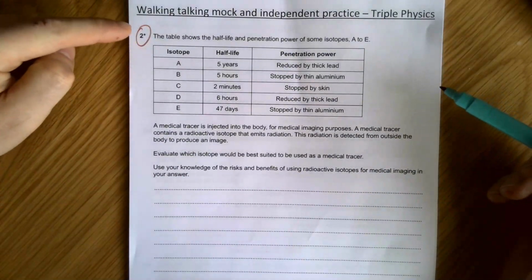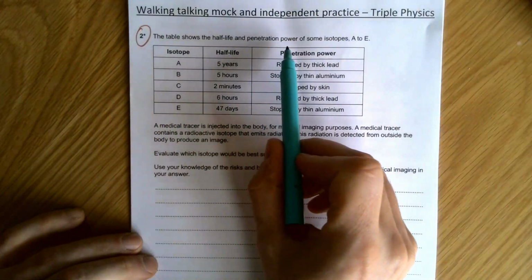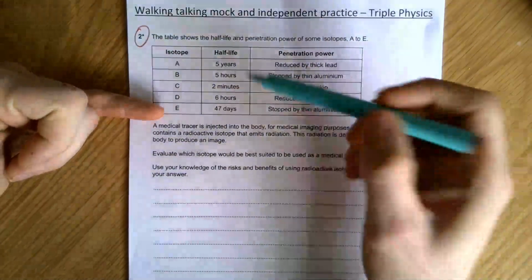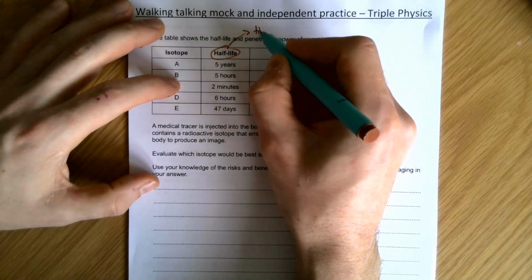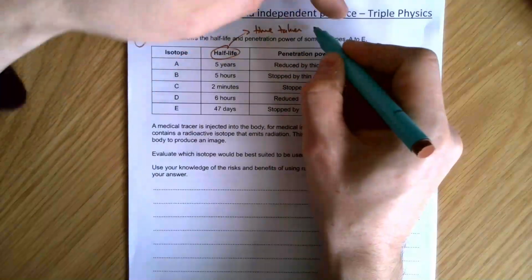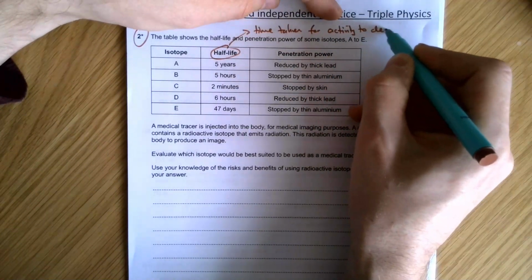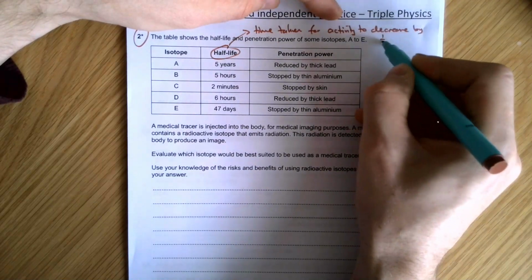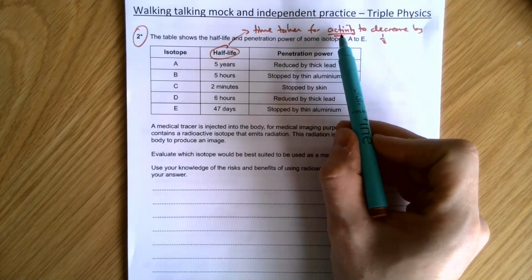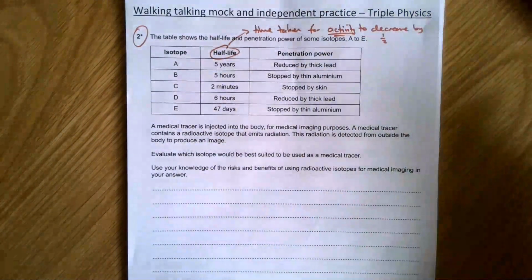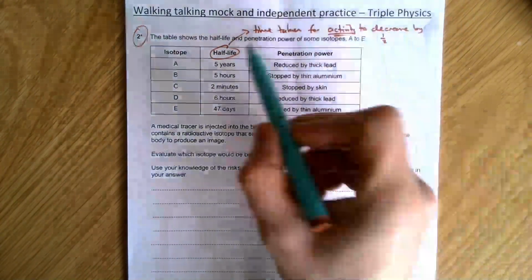So we're going to start with the first question, which is question 2. The table shows the half-life and penetration power of some isotopes A to E. We can see they've got a range of half-lives. So half-life is the time taken for the activity to decrease by half. Now, it says activity. We could also say the number of radioactive nuclei, or the mass of radioactive isotope, or the number of decays per second. So there are a few ways we can define half-life.